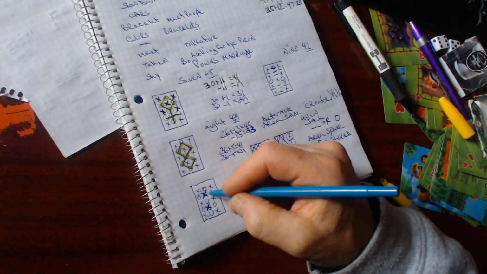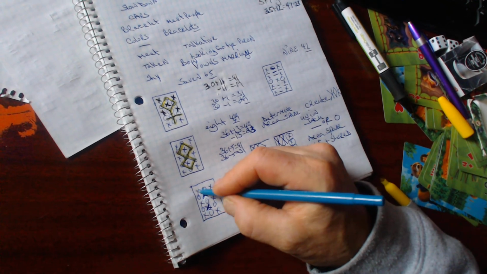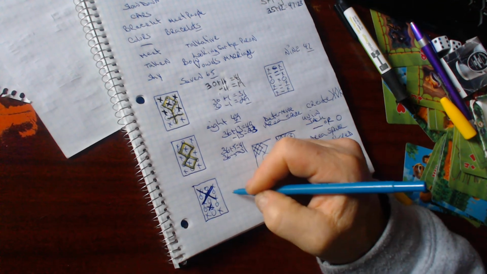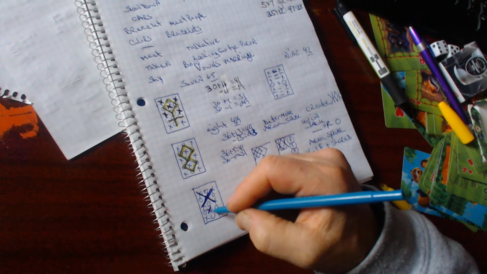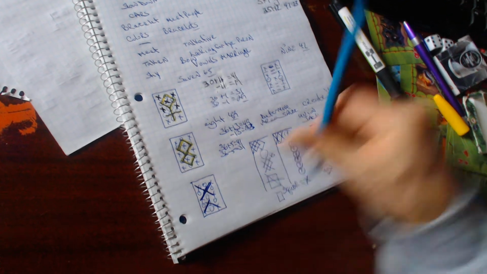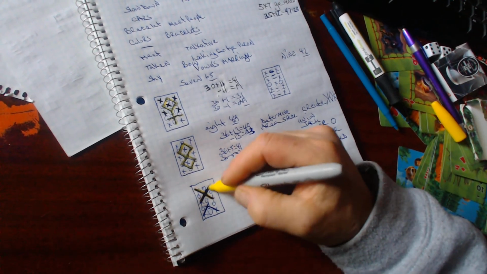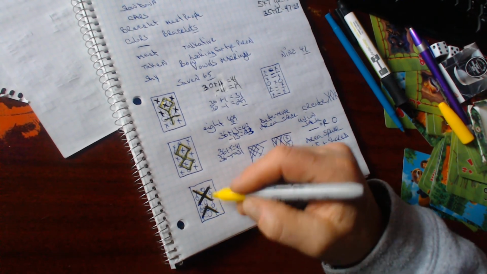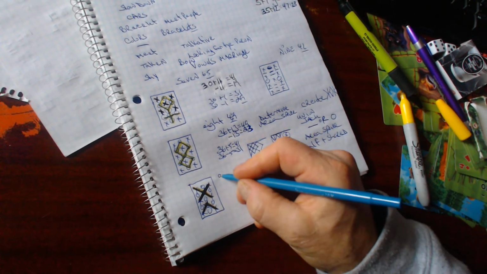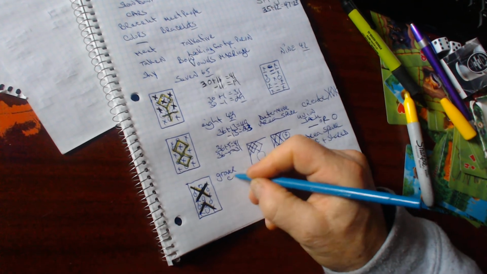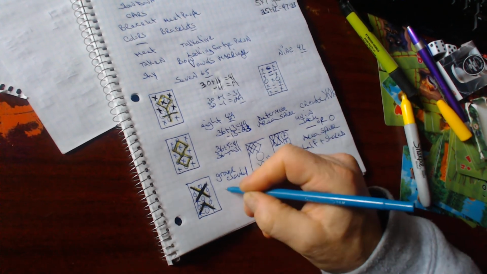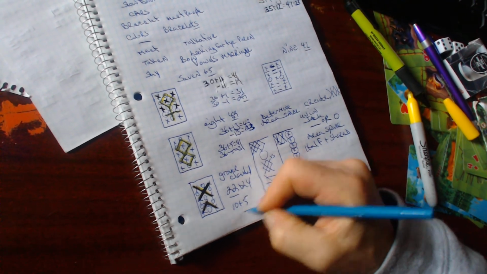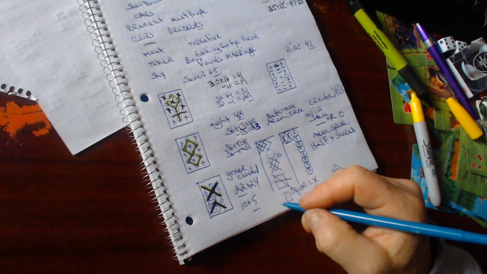Okay, so now we have the X over here, right? And we have this. And the reason we have this is these are up and these are down. 22 and 24. Grover Cleveland. 22 and 24. 10 and 5. The X and the V value in Roman numerals.